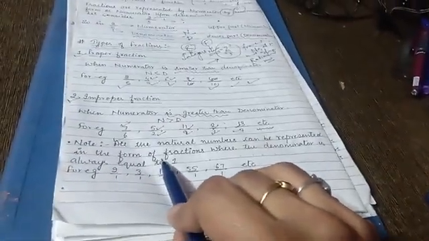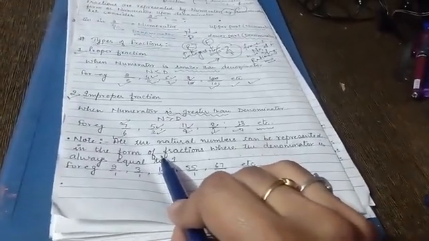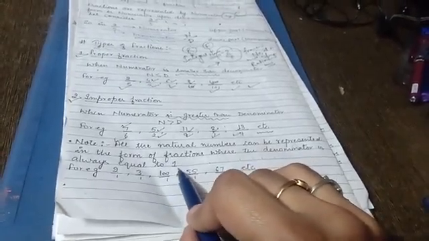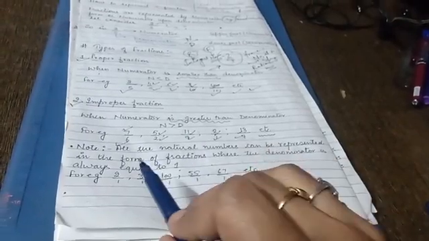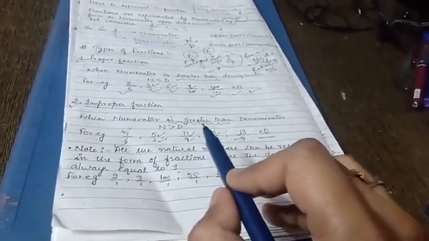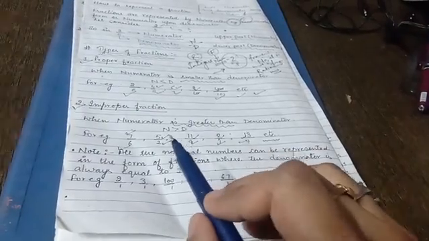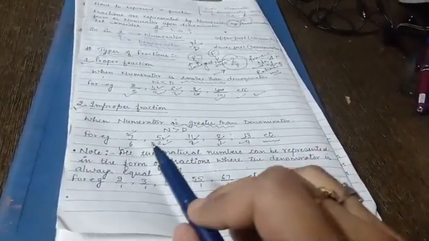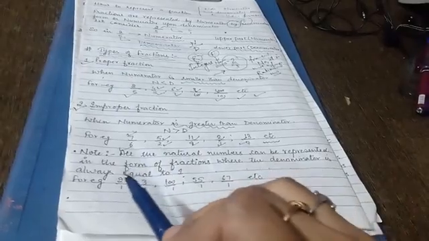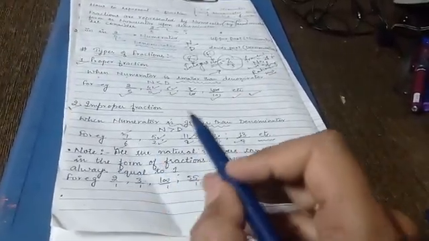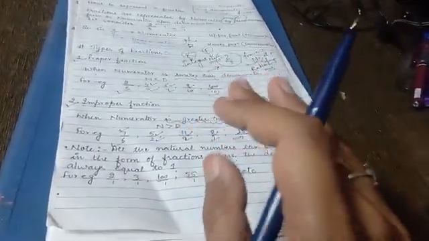There is one note, you need to remember this note, very important. All the natural numbers can be represented in the form of fraction, where denominator is always equal to 1. That even your natural numbers, they are also the fractions. But why is the person not considering whole numbers? Because in whole numbers, 0 is also there. If I represent 0 by 1, does it mean anything? 0 by 1 means 0 only. So have we considered any part of the fraction? No. So why are we considering 0?